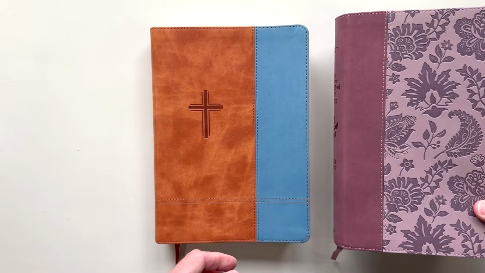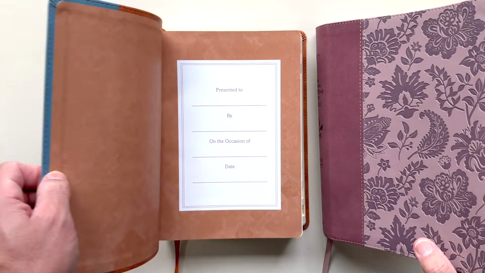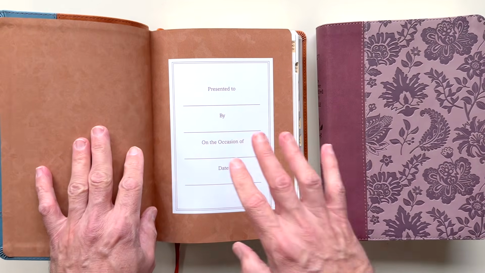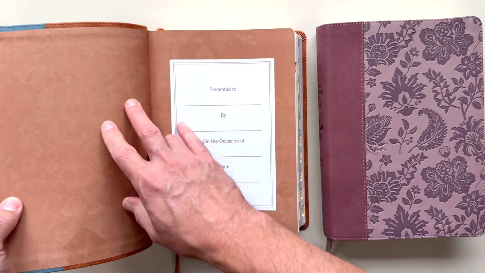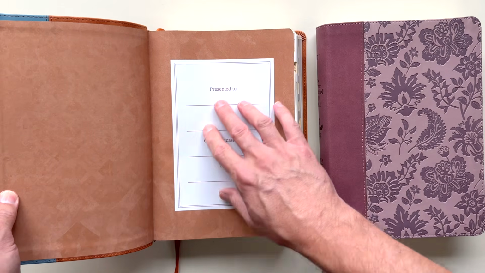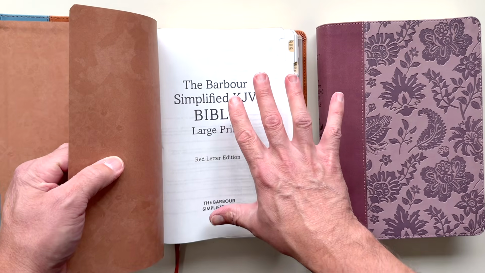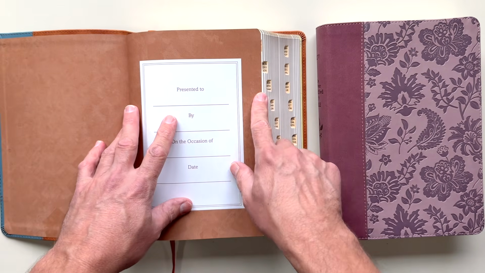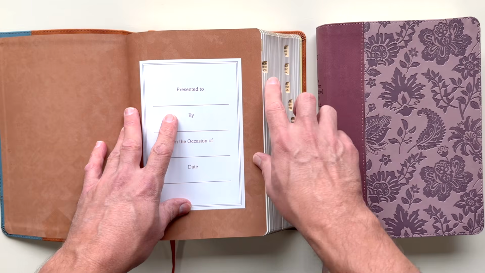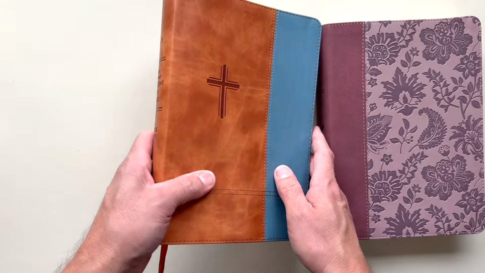So let me show you the inside of both of these. Brown, kind of brown with a design on it, paste down liner, presentation page, and beyond that, it's the exact same in there, except the thumb index tabs kind of match the color theme of this.